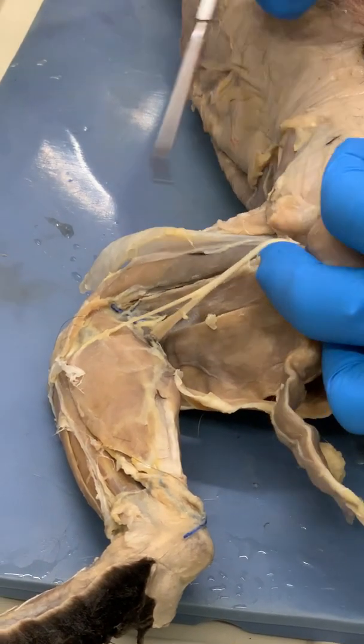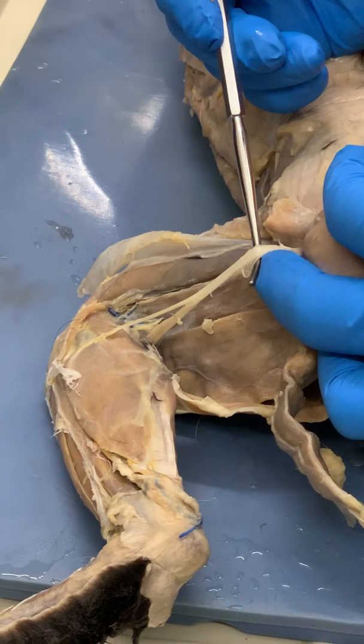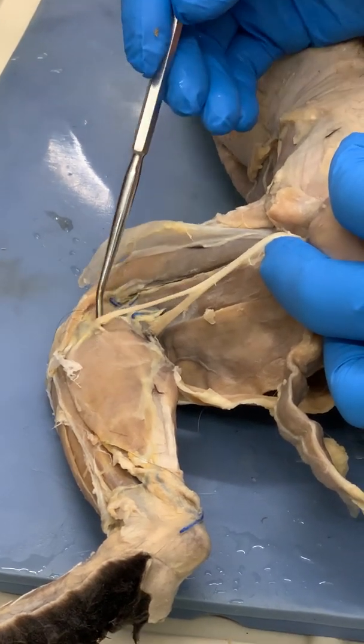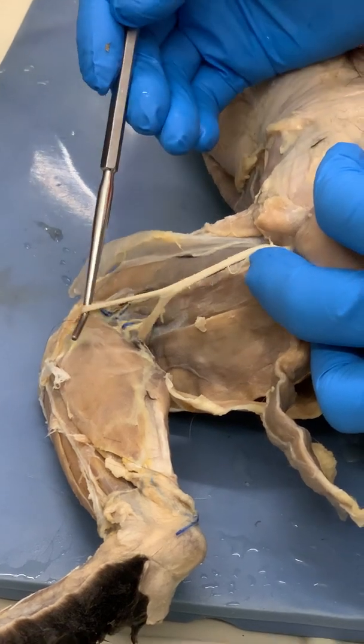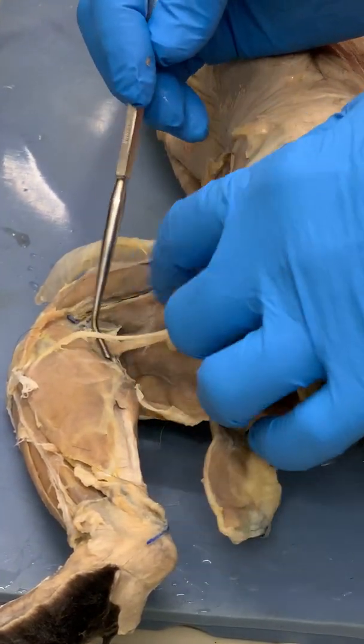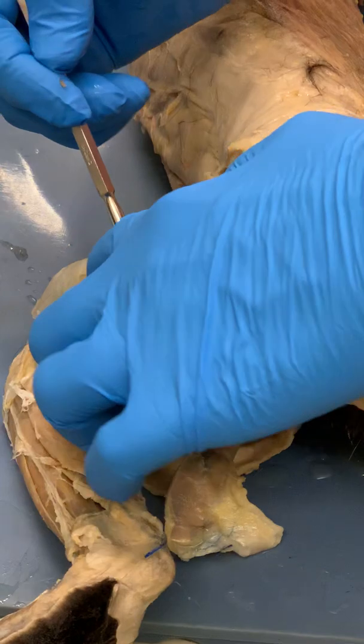Can you do that one more time, please? Sciatic nerve is the big one. Then it splits into common fibular. Remember, the fibula is lateral, so the common fibular is lateral, and then tibial nerve is the other split, right?